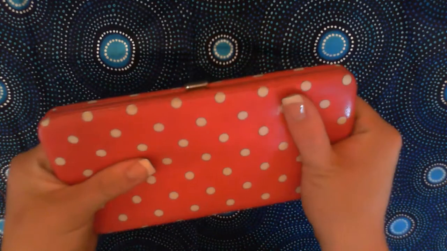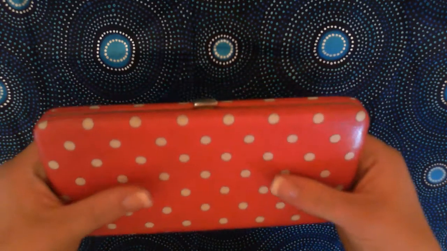Alright. I'm going to make some noises with this clutch that I have. It makes good sticky finger sounds.